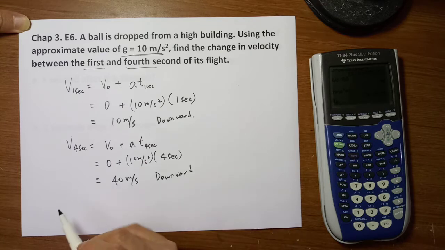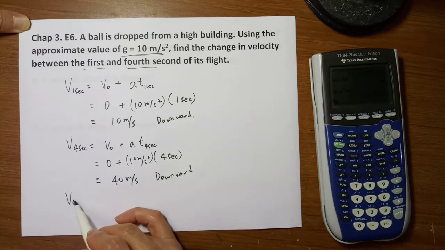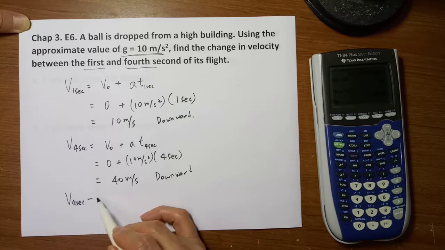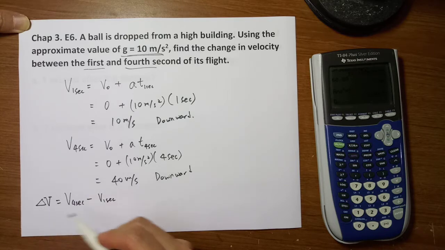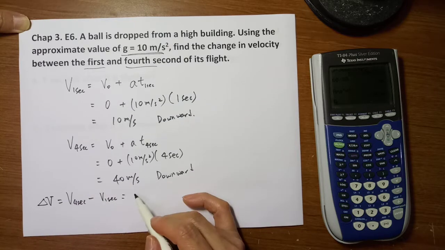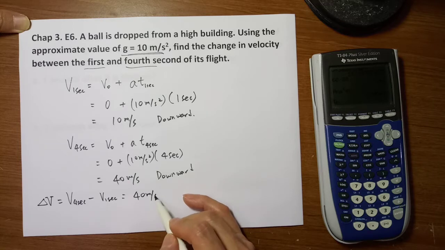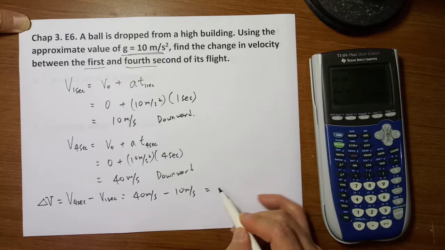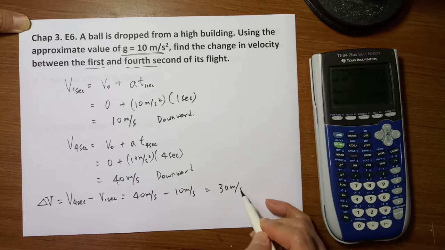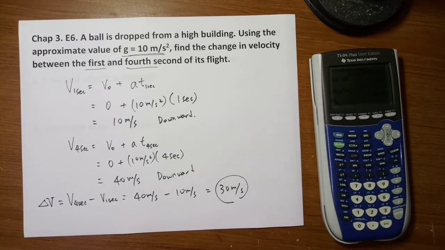What is the difference between them? V at 4 seconds minus v at 1 second is the difference, delta v, or the change of your velocity. Then 40 meters per second minus 10 meters per second, and 30 meters per second is the difference.